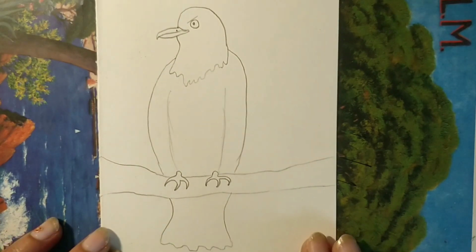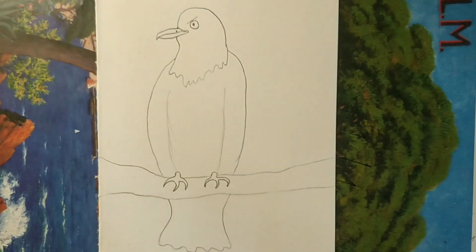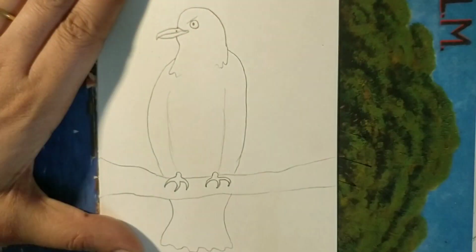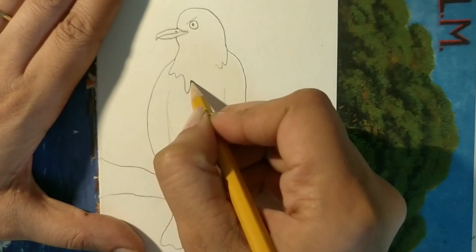And now what I'm going to do is use my CD outliner first. Why CD outliner? I'm gonna just wait a second. I'm gonna just do this part a little bit more, you know, like this.